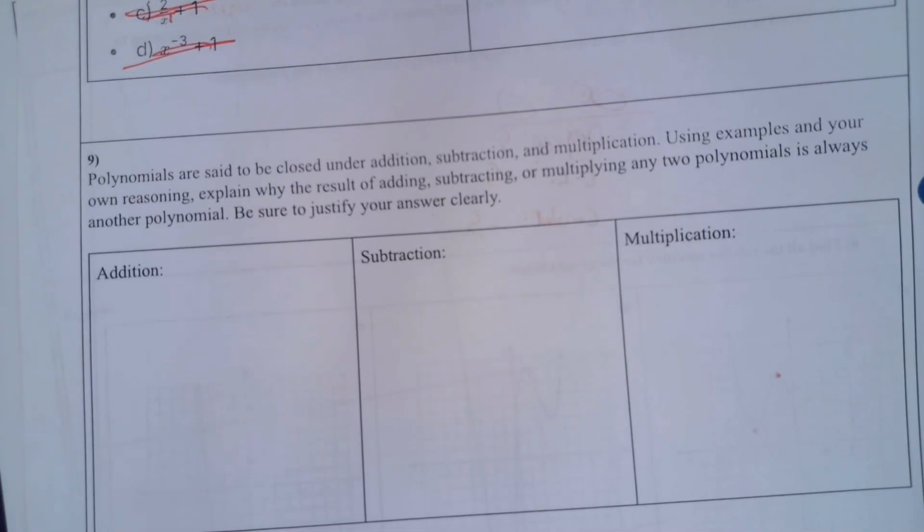Polynomials are said to be closed under addition, subtraction, and multiplication. What does that mean? When it says it's closed under addition, subtraction, and multiplication, it means that if you add, subtract, or multiply any polynomials, you will always have a polynomial out of it, right?